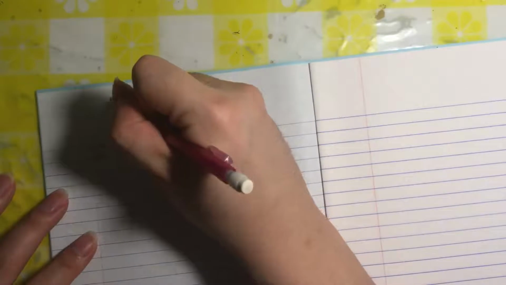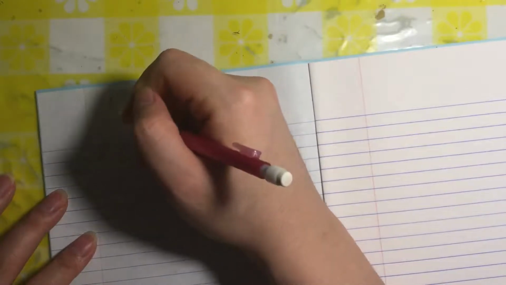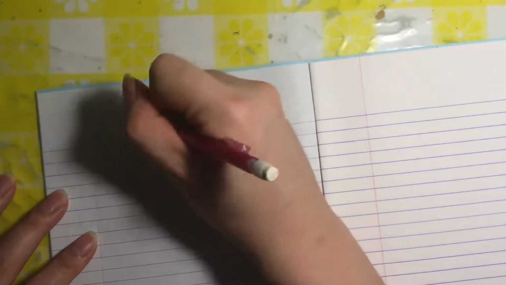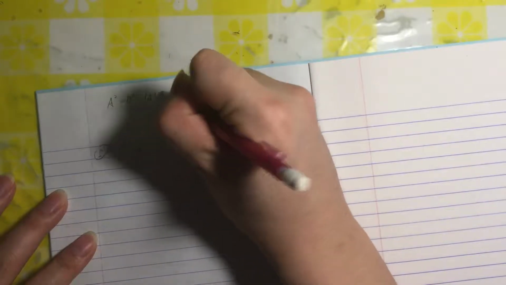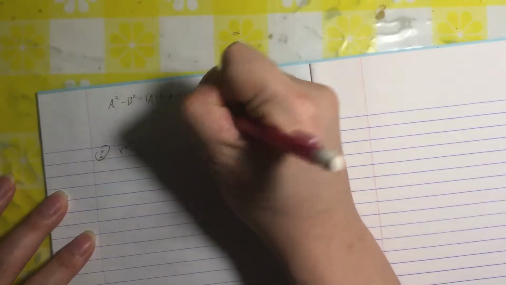We can try to factor first. In order to get 4 solutions, we can try to factor first. The formula: difference of perfect squares, a squared minus b squared equal to a plus b times a minus b.